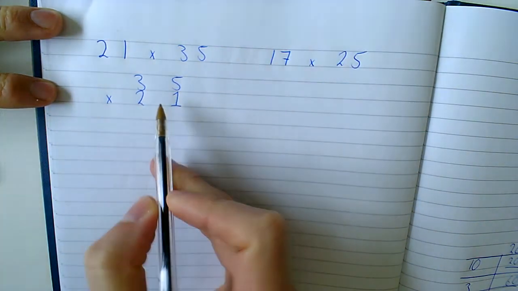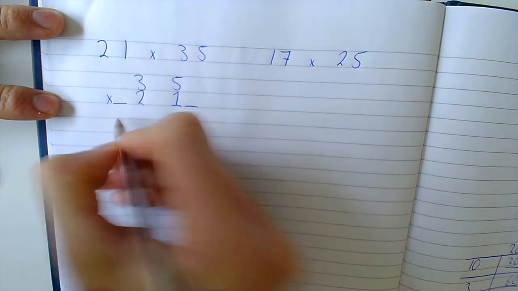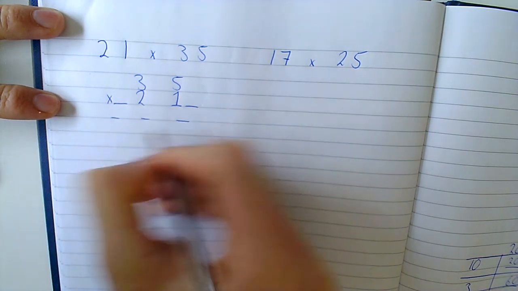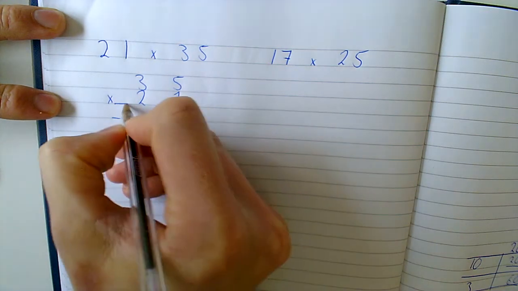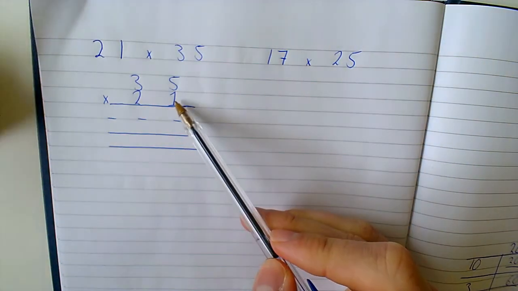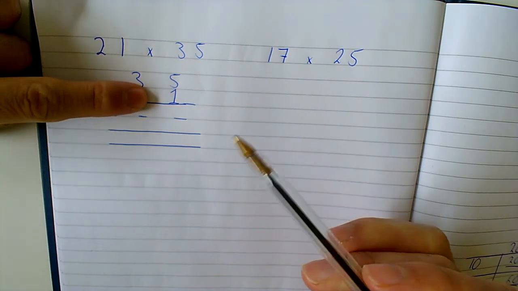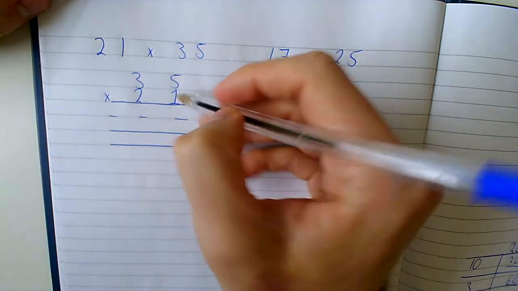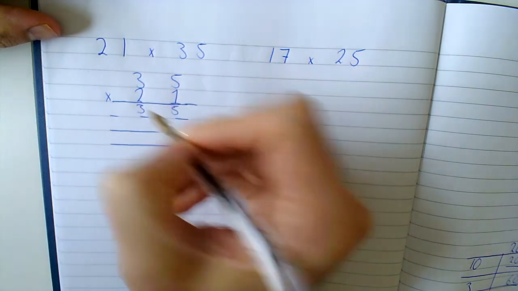Now, we're multiplying two two-digit numbers here, so I'm going to leave enough space like this because I'm going to have to do two lines of a sum to figure this one out. First thing we're going to do is multiply by the 1. So we essentially forget that the two tens are there. Ignore that for now. 1 multiplied by 5 is 5. 1 multiplied by 3 is 3. It's as simple as that.